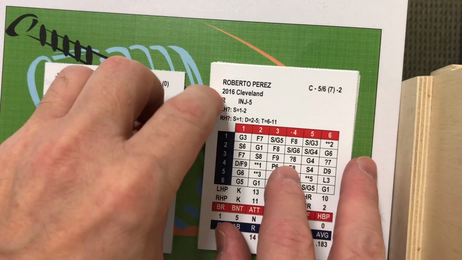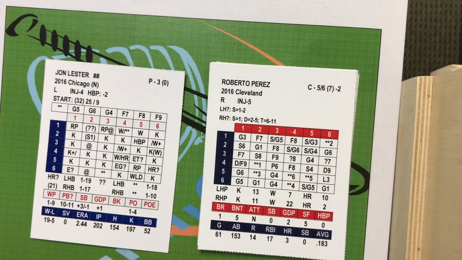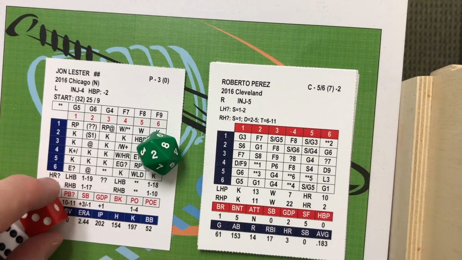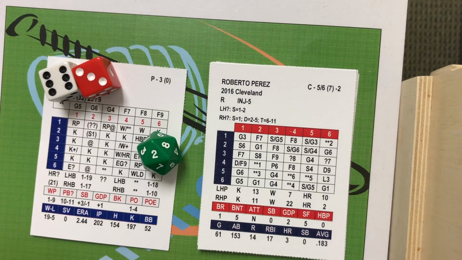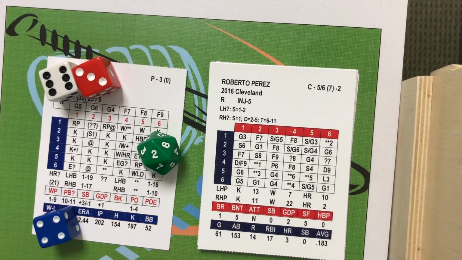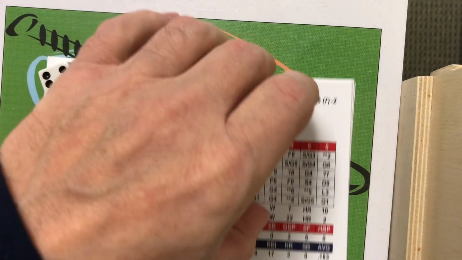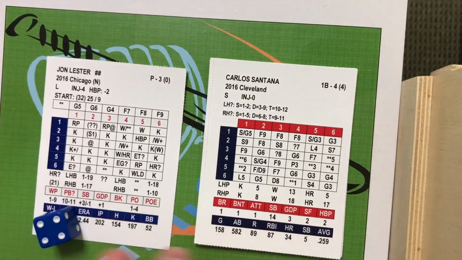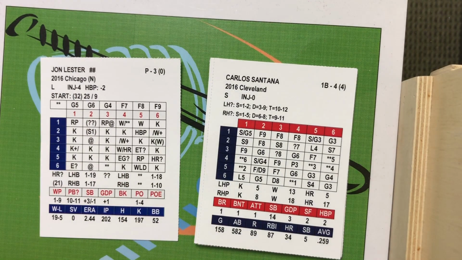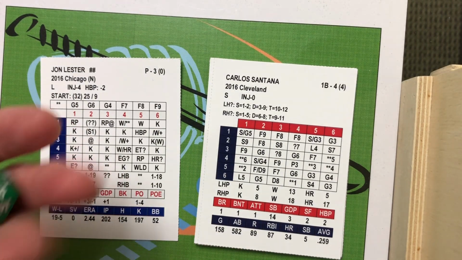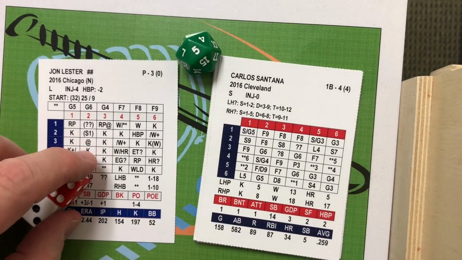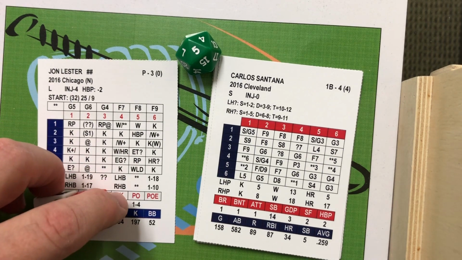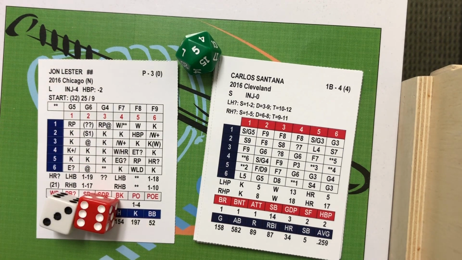Now it's Roberto Perez with 1 out in the 7th. Lester winds and delivers to him, and we have a star line result. This is hit in the air to left. Ben Zobrist toward the gap is going to run it down for out number 2, and Carlos Santana comes to the plate with 2 outs and nobody on in the 7th. Lester winds and delivers. It's a strikeout check, and hey, struck him out.